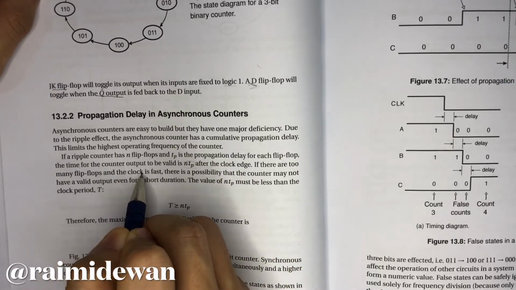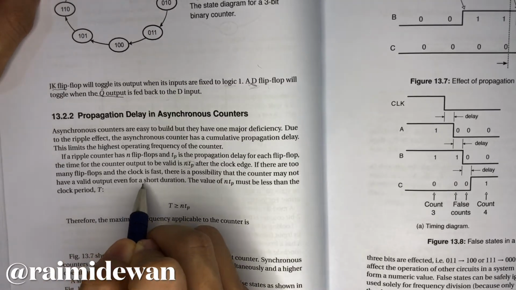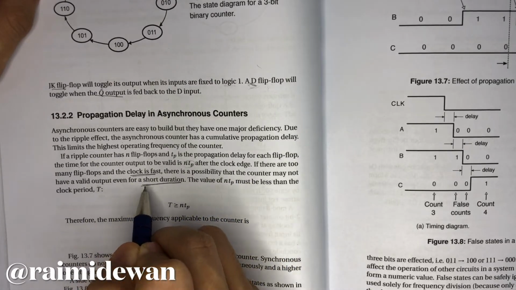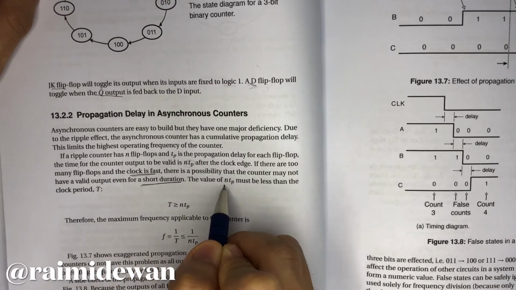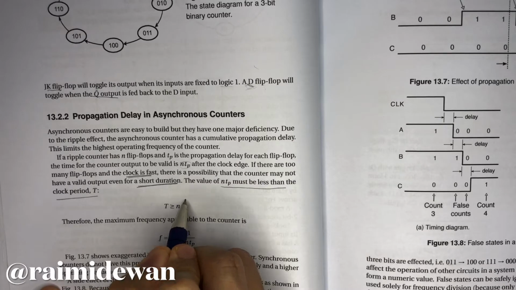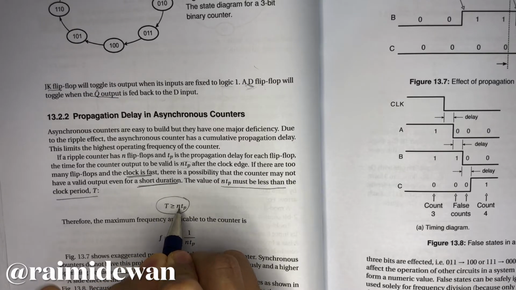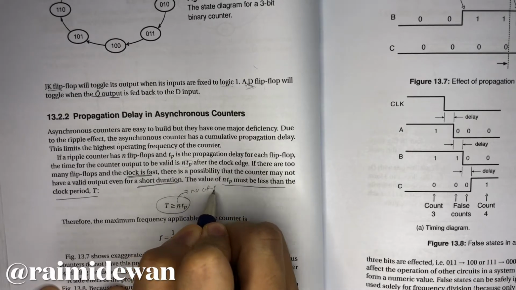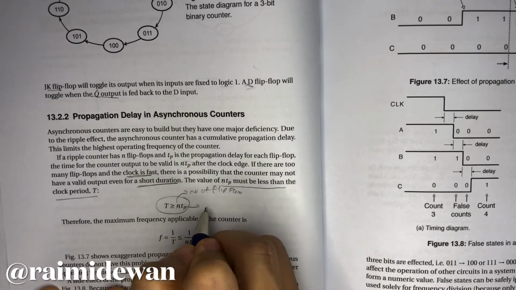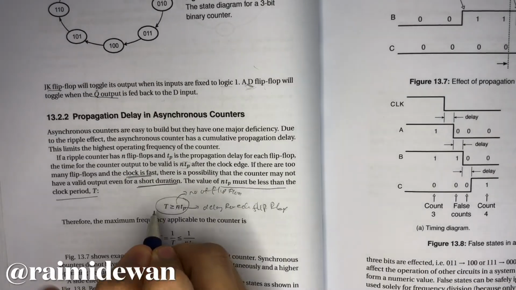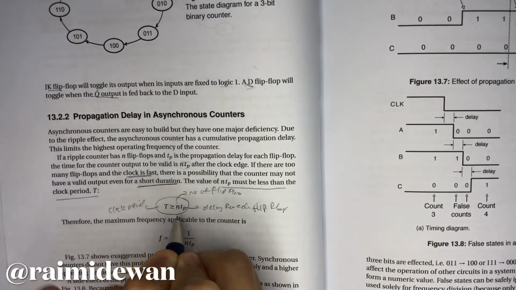If there are too many flip-flops and the clock is fast, there is a possibility that the counter may not have a valid output even for a short duration. The value of n·tp must be less than the clock period. So you see, this is your clock period. Your clock period must be greater than n·tp. tp is the propagation delay for each flip-flop, and n is your number of flip-flops. This is the delay for each flip-flop, and this one should be your clock period. So the clock period should be equal or greater.